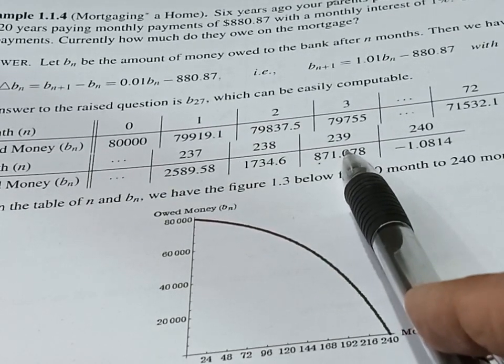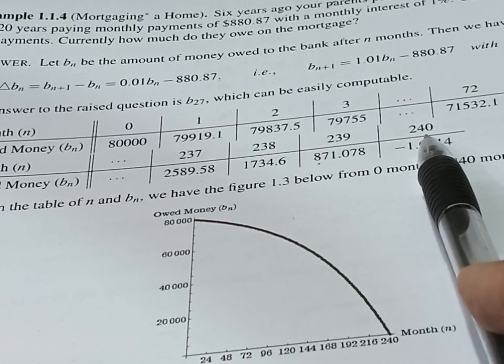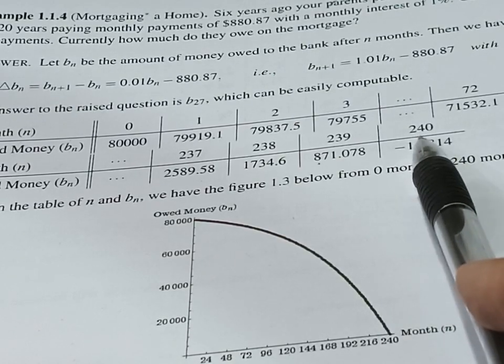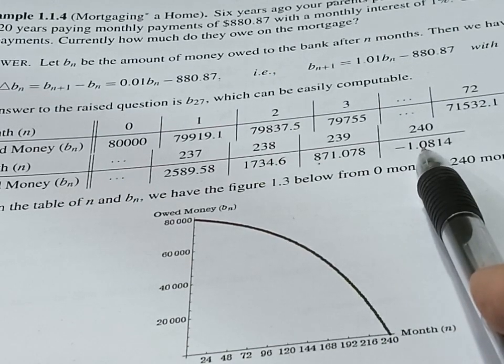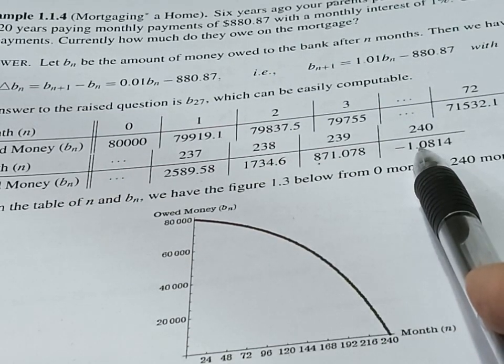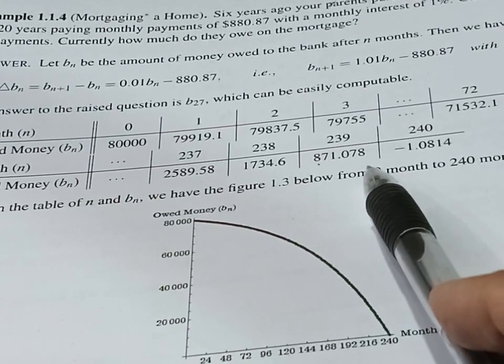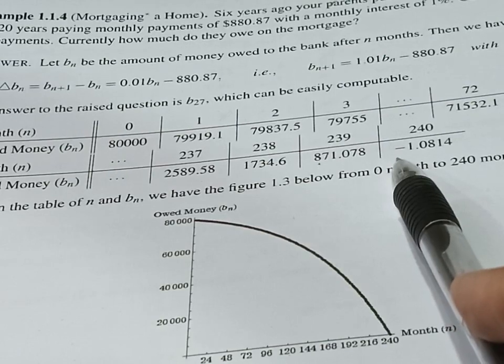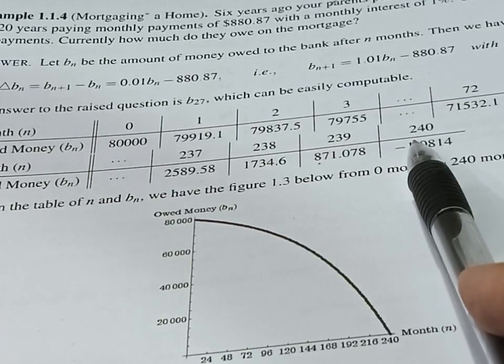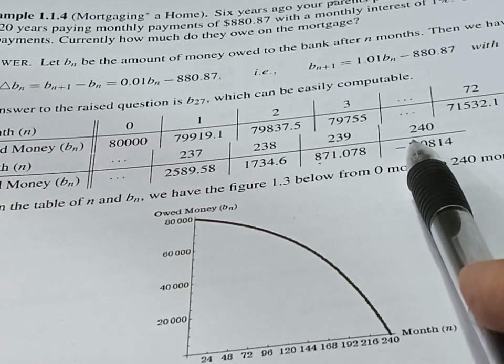From here we do it one by one, and we obtain that at 240 months the value becomes negative. We may not get exactly 0, but we get a value close to 0, meaning that is the month our loan is complete.